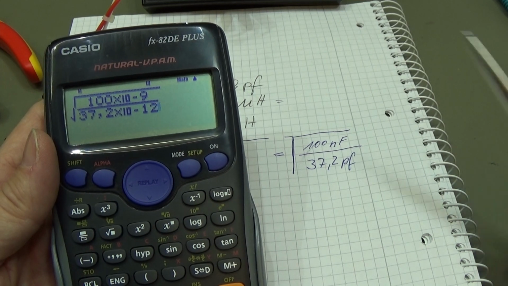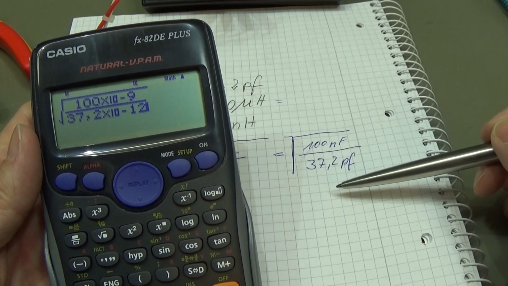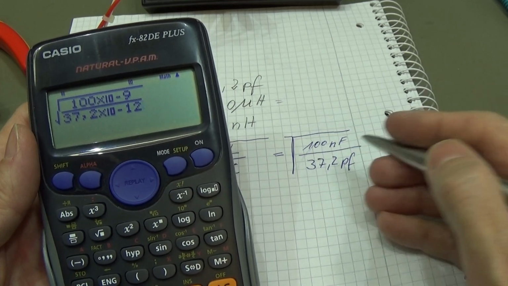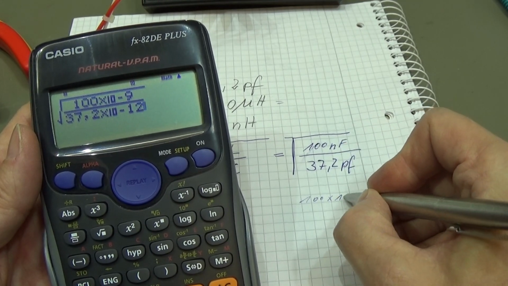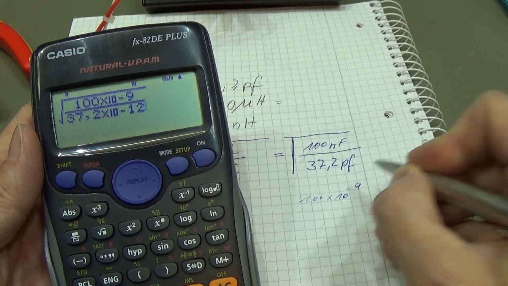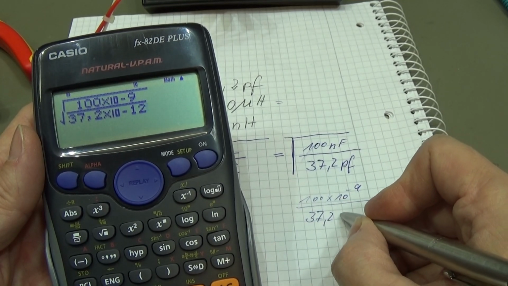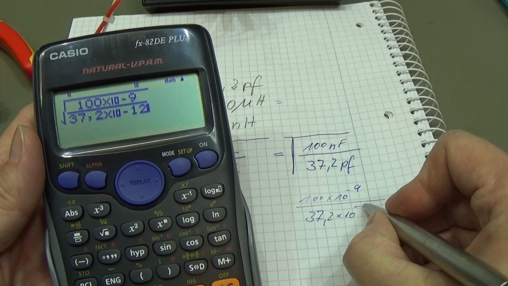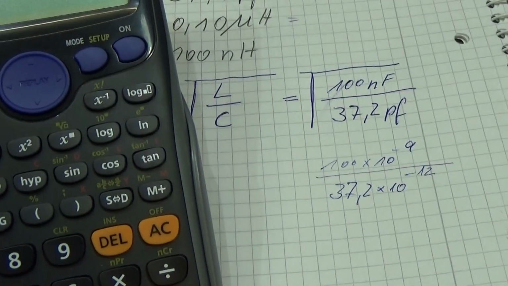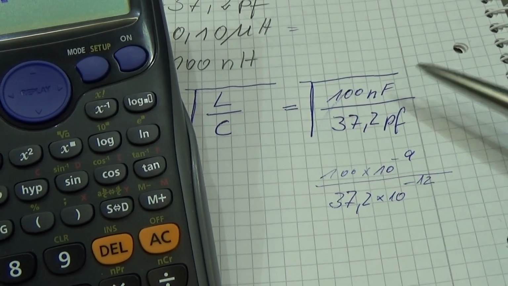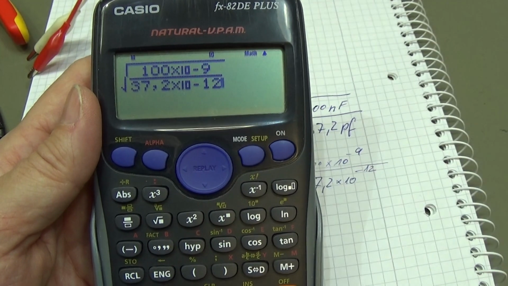So you see in the calculator exactly what I have written down here, just written in a different manner, and that is what I can type into our calculator.